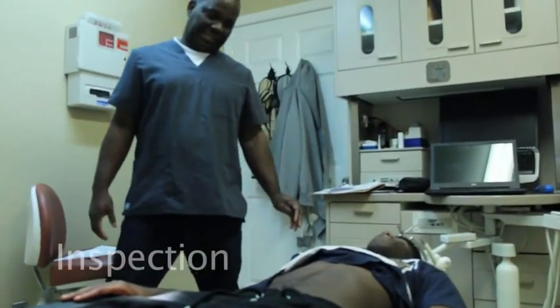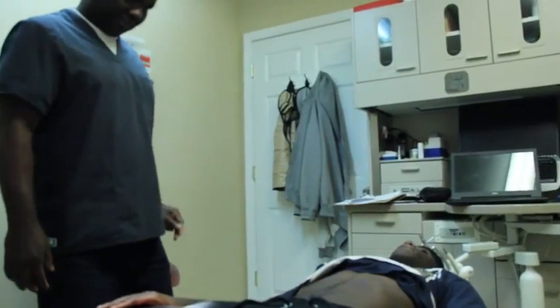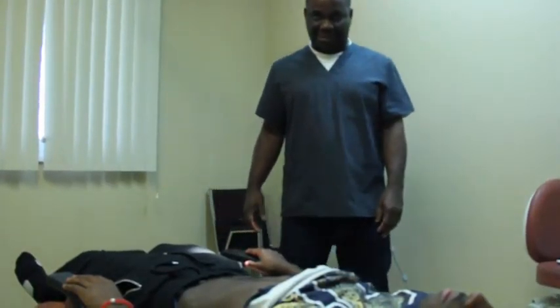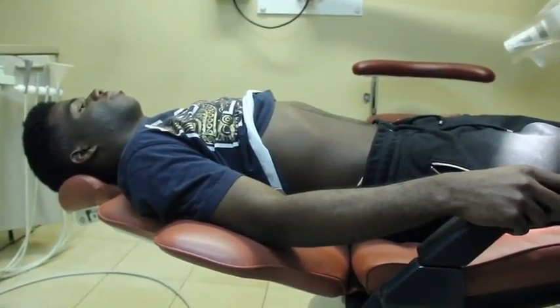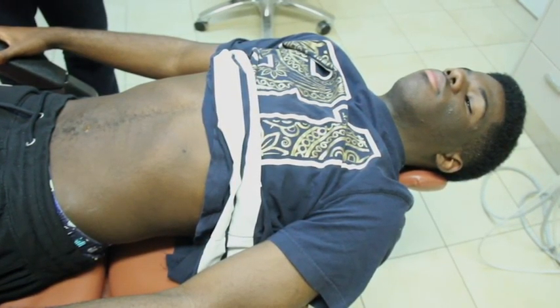I'll begin my physical examination by inspecting the abdomen from more than one angle for shape, contour, and movement. The abdomen should be symmetric bilaterally and either rounded or flat when the patient is in a supine position. An abdomen that is scaphoid or sunken in might be a sign of dehydration or malnutrition. I will note the skin color and examine the skin for lesions and scars.